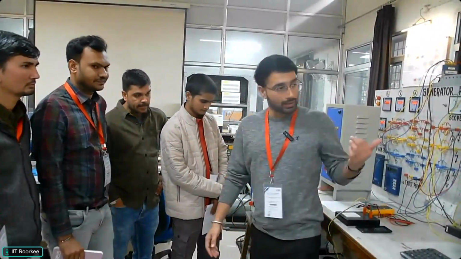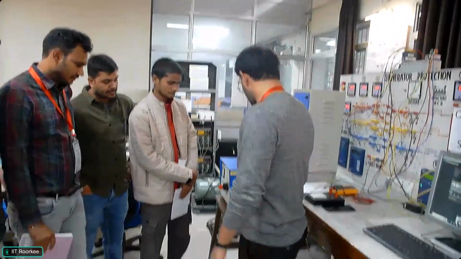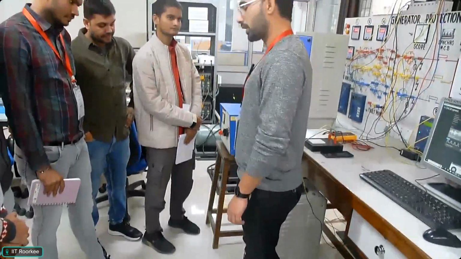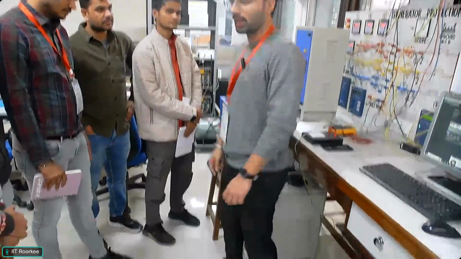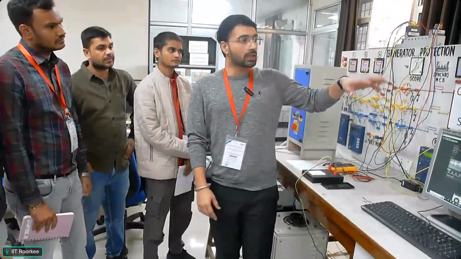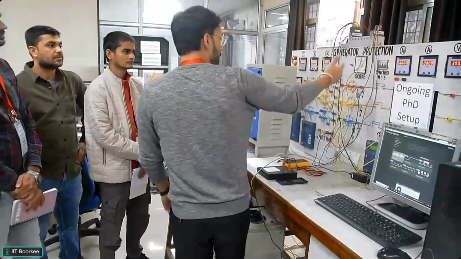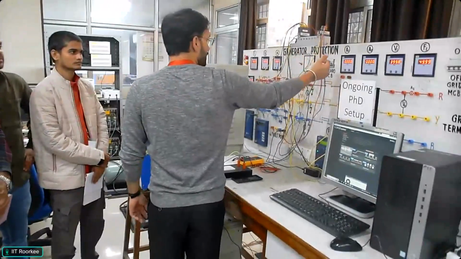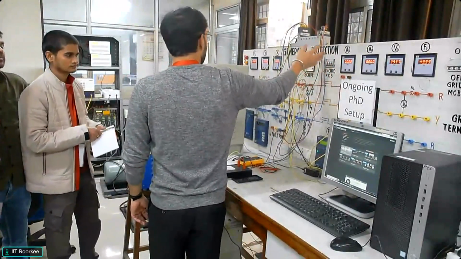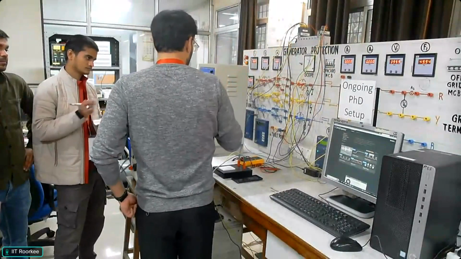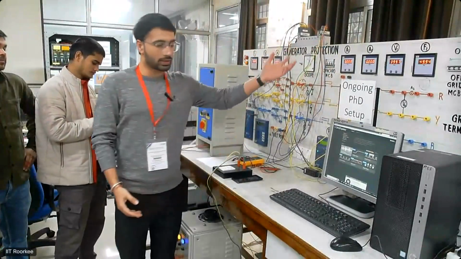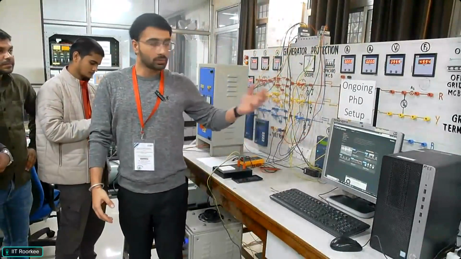For the supply to the panel, we are taking help of this auto transformer, 12 kVA and 415 volt three-phase supply. To connect it with the grid, or synchronize with the grid, we have some synchronizing equipment like a synchroscope and circuit breakers, MCB. So after running this and synchronizing it, we will show you some data analysis.